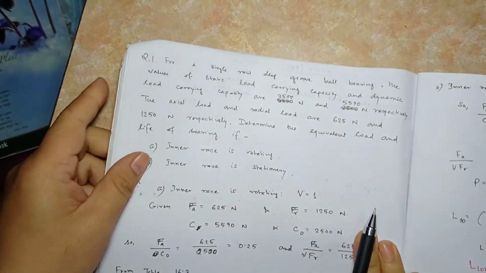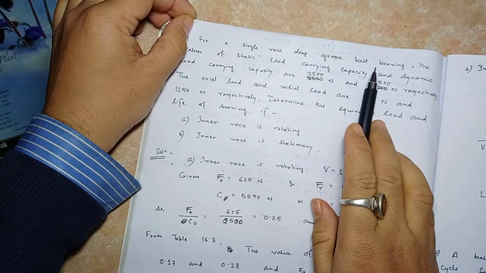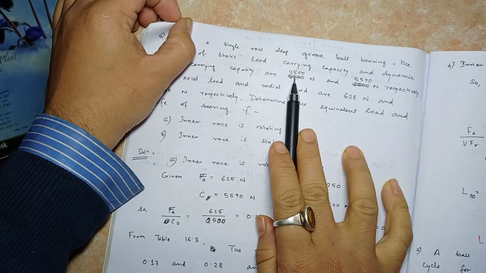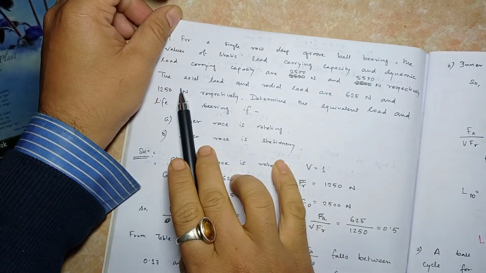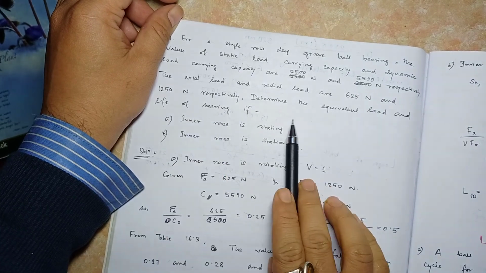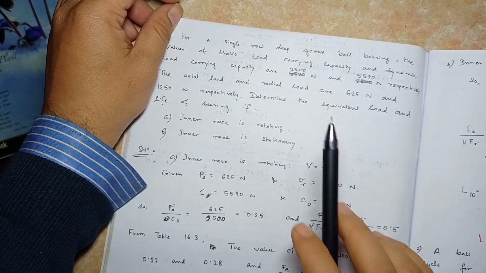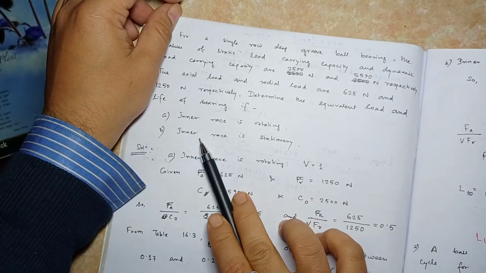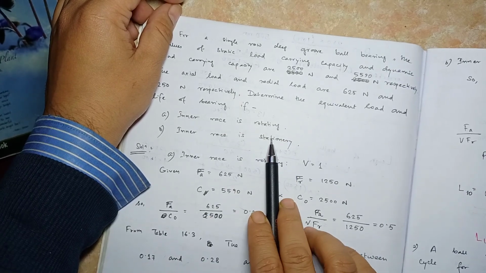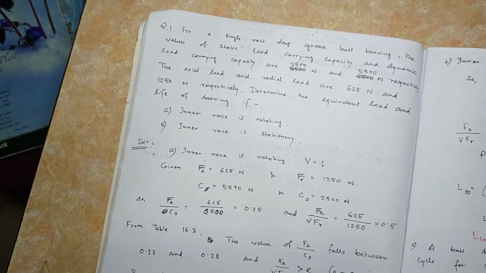Look at this one. Here you see, for a single row deep groove ball bearing, the values of static load carrying capacity and dynamic load carrying capacity are given as 2,500 and 5590 respectively. The axial load and radial load are 625 and 1250. Determine the equivalent load, that is P, and the life of the bearing, that is L10, when the inner ring is rotating and when the inner ring is stationary. Inner rotating means V is 1, inner stationary means V is 1.2. X and Y are not given, and you have to take them from the data book.